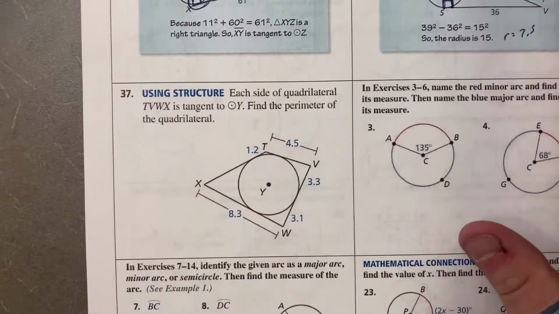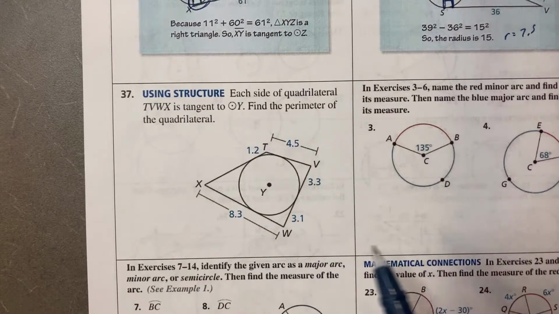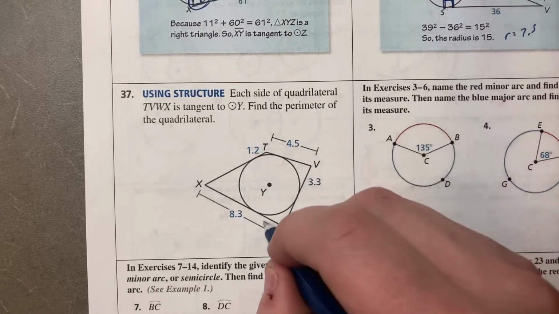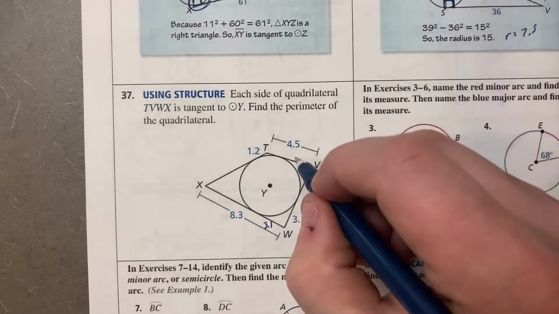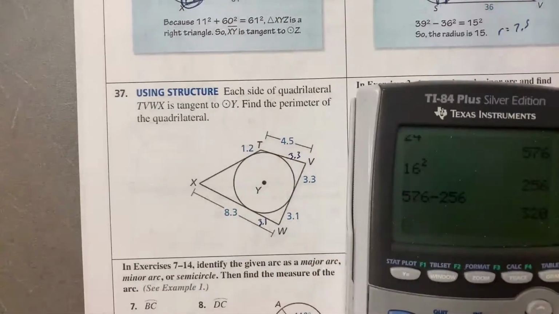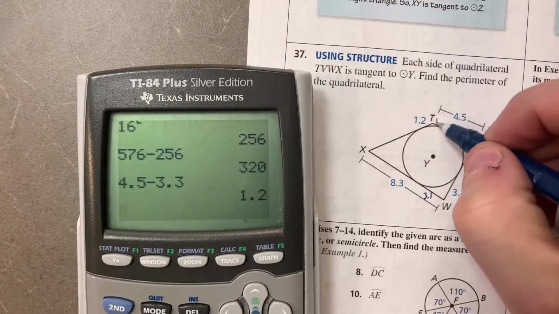37, classic question here. So a couple things. This is using theorem 10.2. We've got, this is 3.1, which makes this 3.1. This is 3.3, which makes this 3.3. Now take your 4.5 and subtract 3.3 and you get 1.2. So that makes this 1.2.